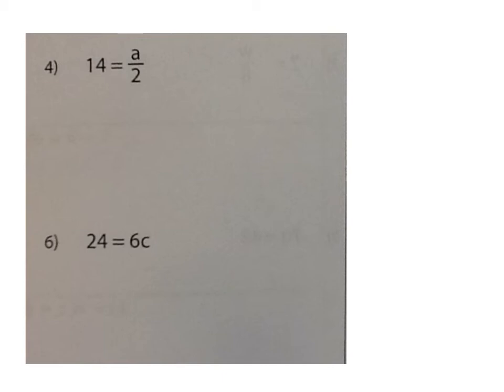Pause the video, complete the problems, and then start the video again and see the steps that you should have taken. So let's take a look. 14 equals a divided by 2. We want to start with the side of the variable, and the variable here is a. And so then we look at a divided by 2.